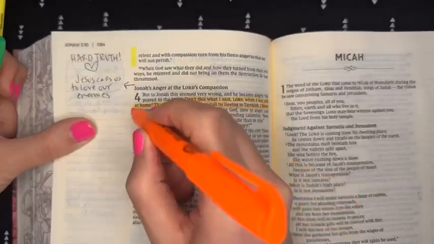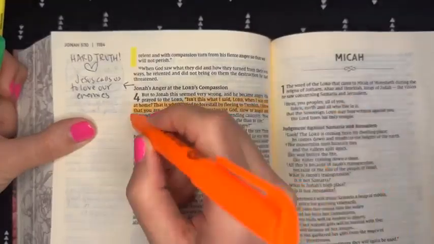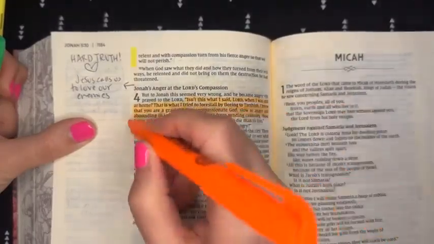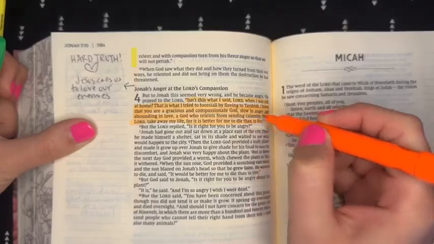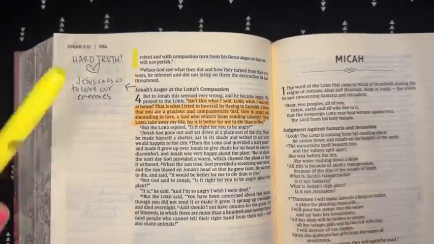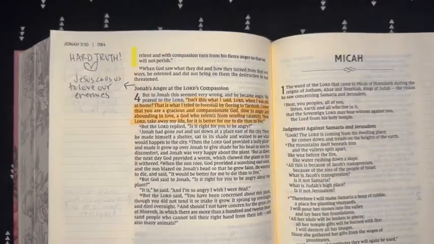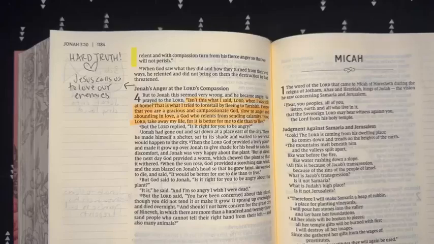So Jonah is so upset about this. He literally asks God to kill him. Just end this, because I can't even handle this. And God replies, "Is it right for you to be angry?"